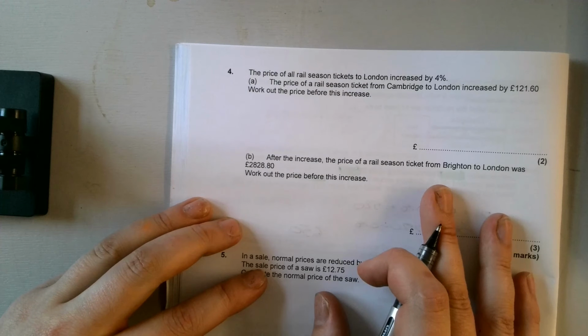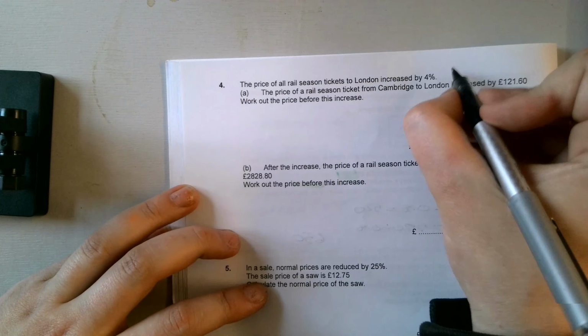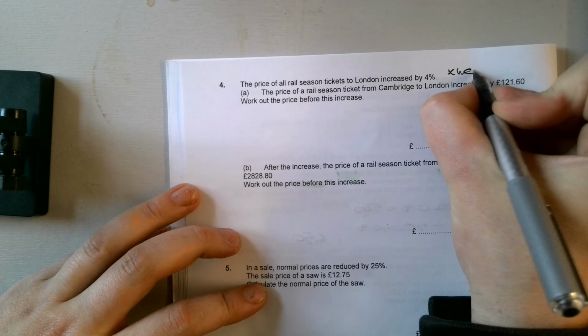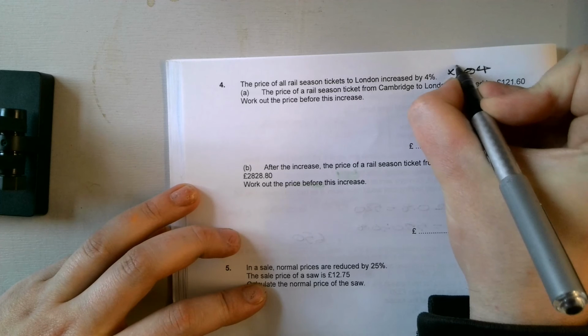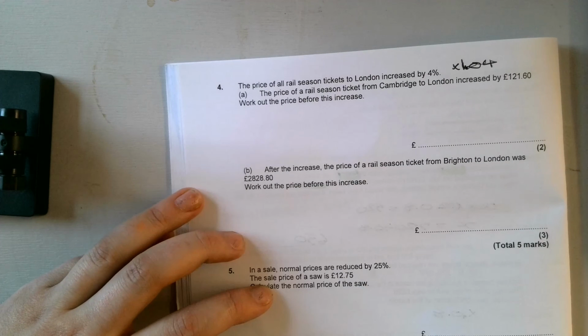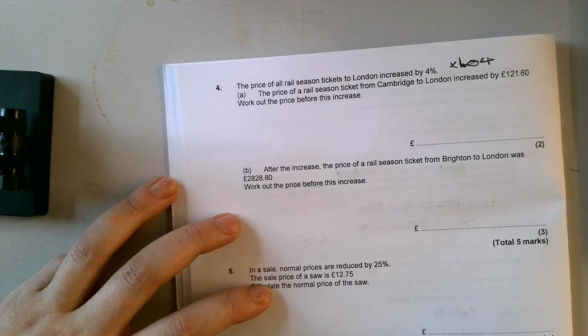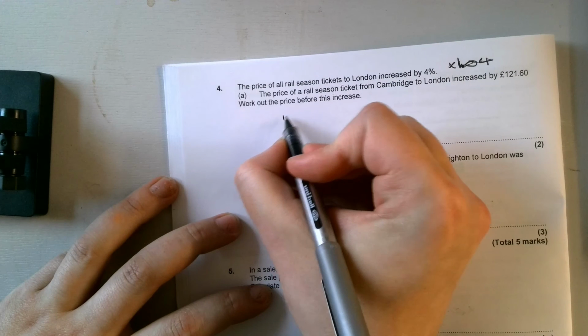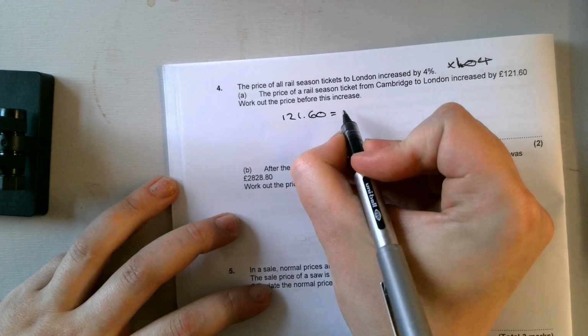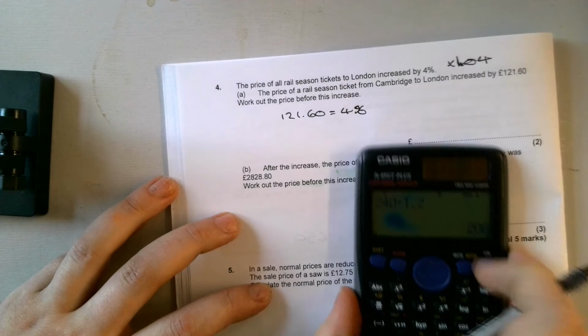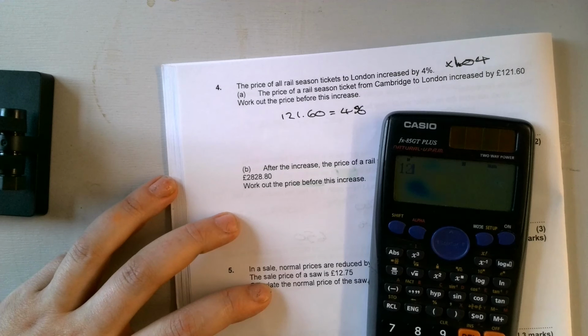And the price of all rail season tickets to London increased by 4%. The price of a rail season ticket, so that's times 1.04. The price of a rail season ticket from Cambridge increased by £121.60. Work out the price before this increase. Okay, so actually, we can take a slightly different approach. We know that £121.60 equals 4%. This isn't really a reverse percentage. This is we know what the percentage change is. So what we're going to do is work out what 1% is by dividing it by 4.